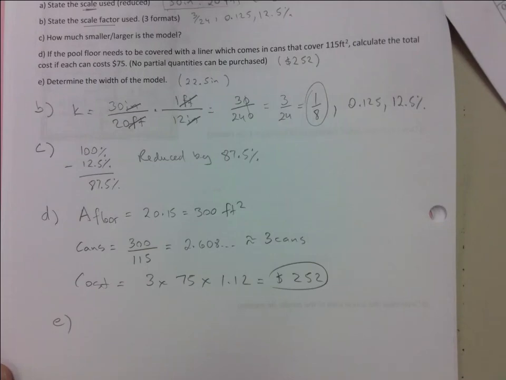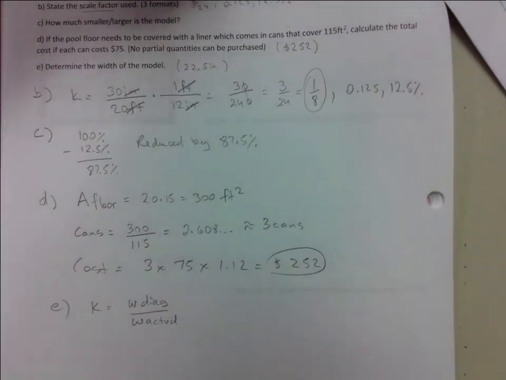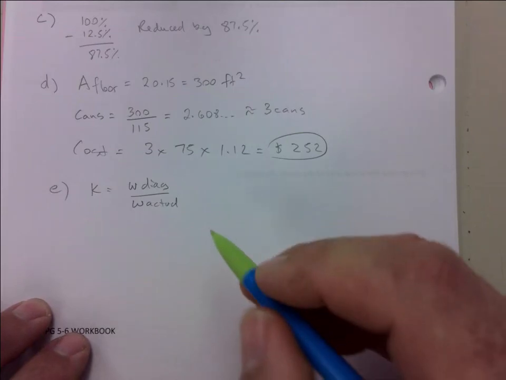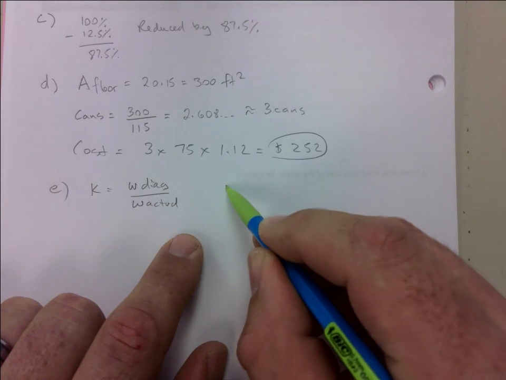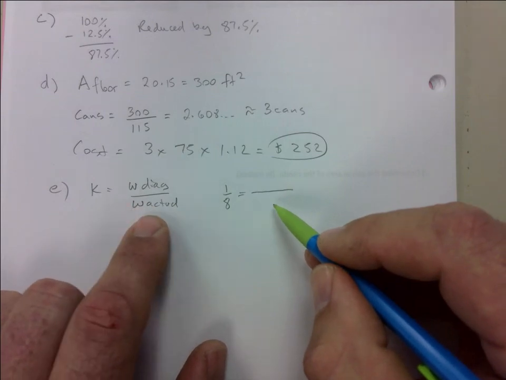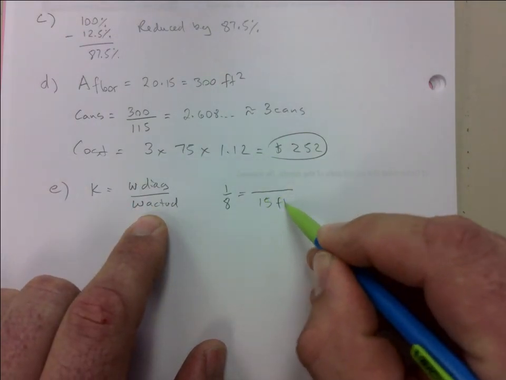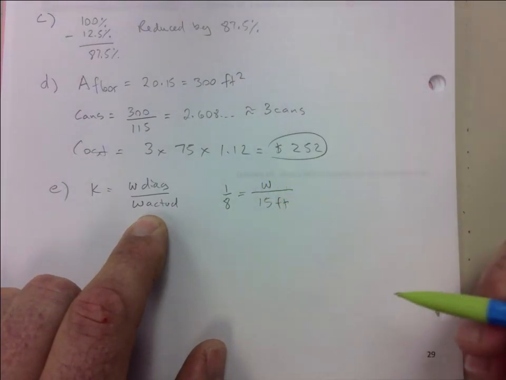E, determine the width of the model. That's where you use this again: width of diagram over width of actual. Remember this one. If you remember that formula, you can basically find anything you want. So K, we already determined, is 3/24 or 1/8. I know the width of the actual pool is 15 feet. So I'm going to find the width of the diagram.